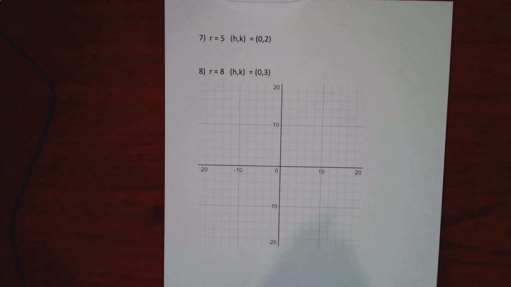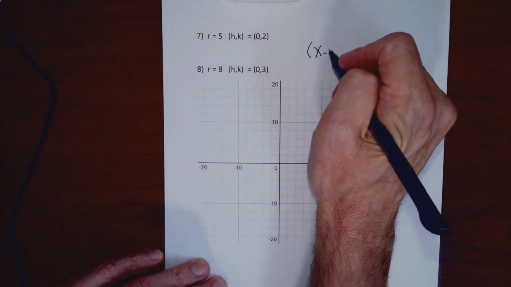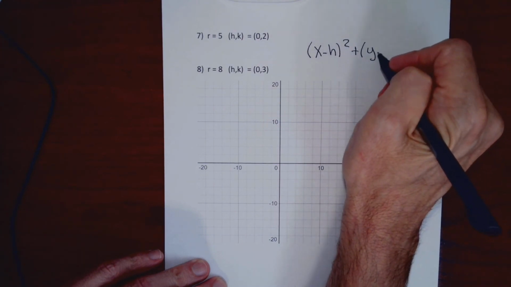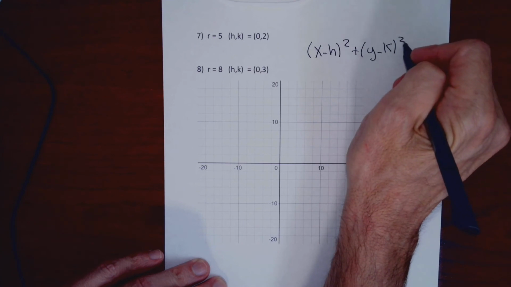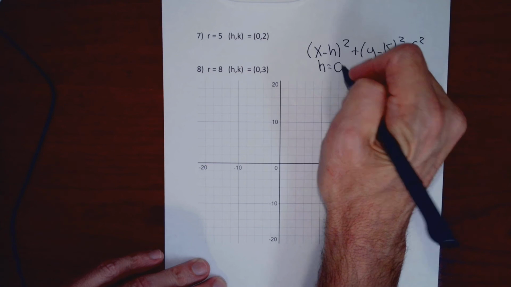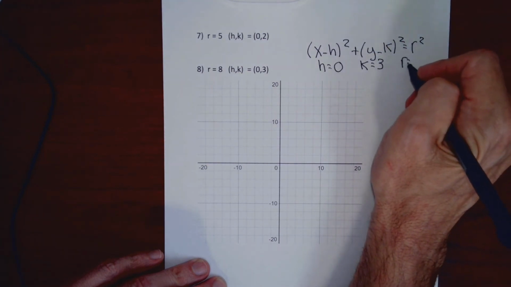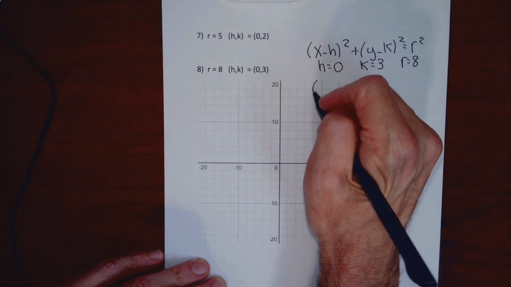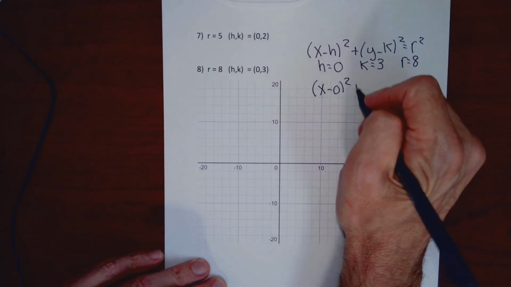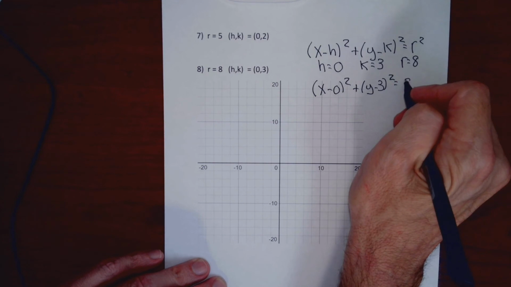So let me do the same instructions. Let me find the equation of the circle in number 8 using the formula x minus h squared plus y minus k squared equals r squared. I'm going to let h be 0. I'm going to let k be 3. And I'm going to let r be 8. So I can write x minus 0 squared plus y minus 3 squared equals 8 squared.